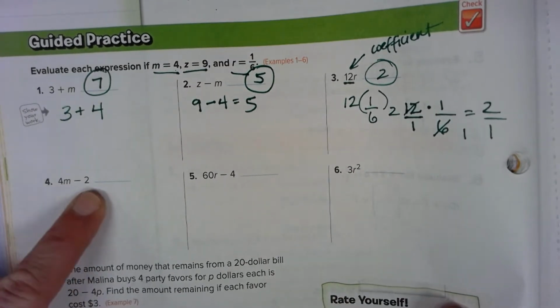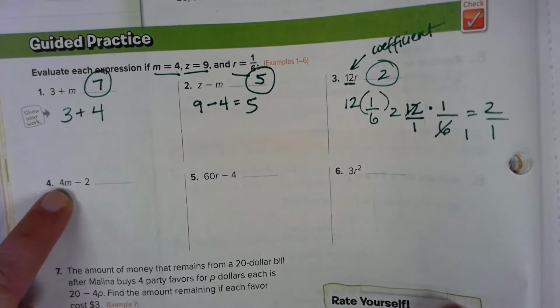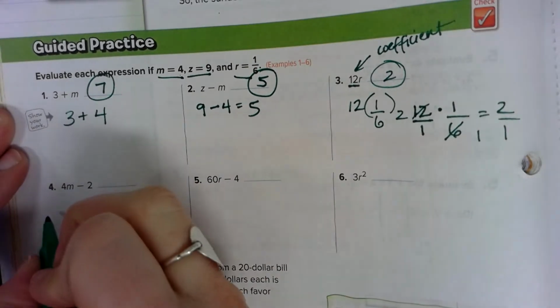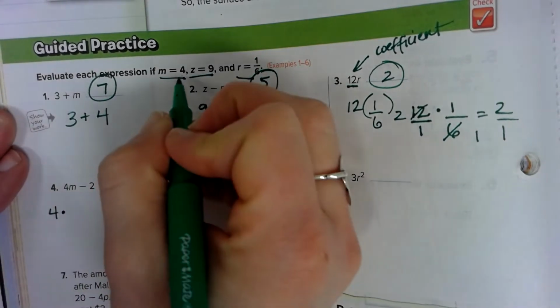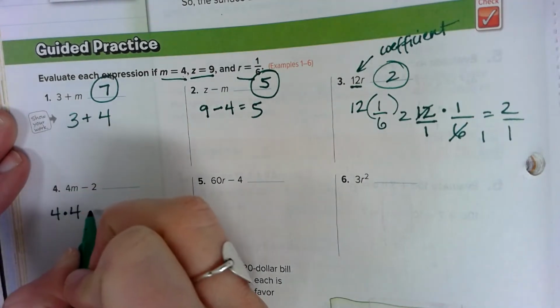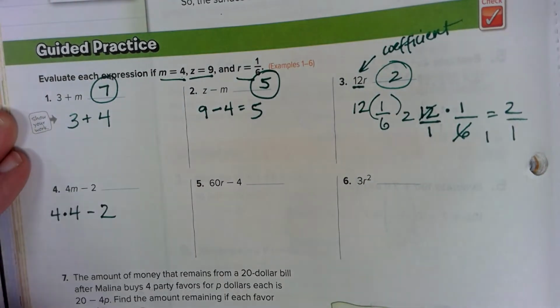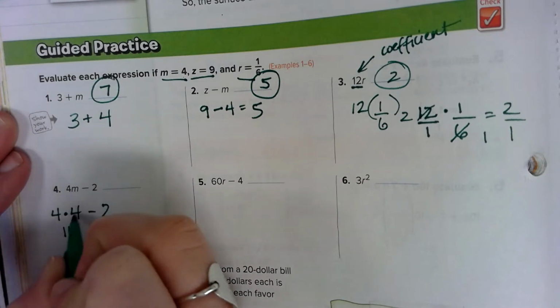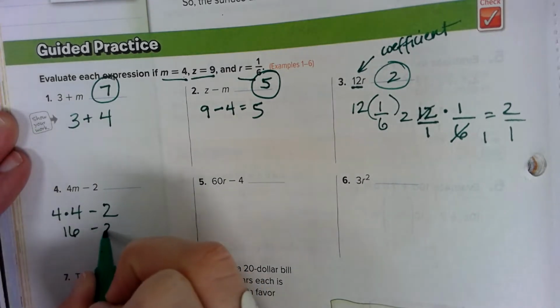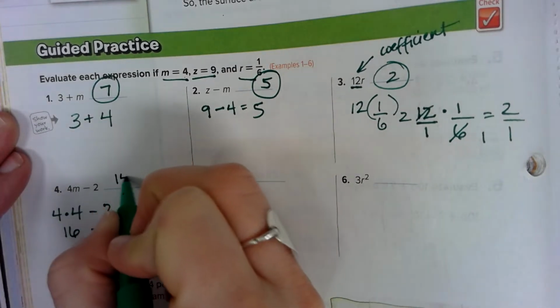4m minus 2. So we have two operations going on here, multiply and subtract. I'm going to do 4 times m is 4, and then minus 2. So I have 16 when I multiply these two together, minus 2, and get 14 as my answer.